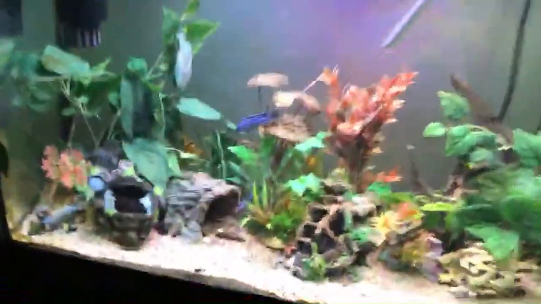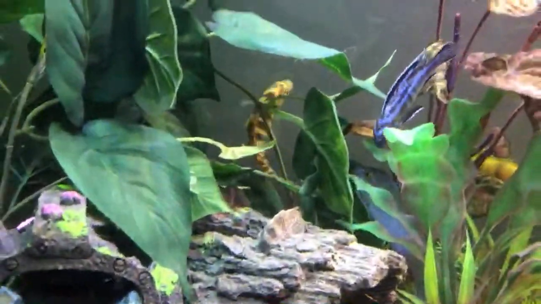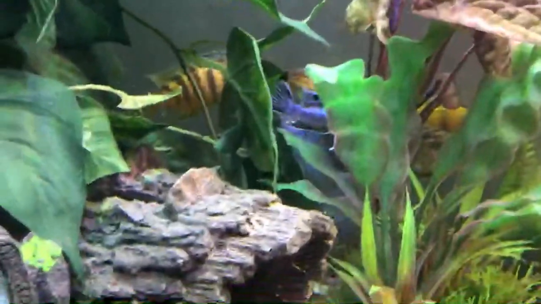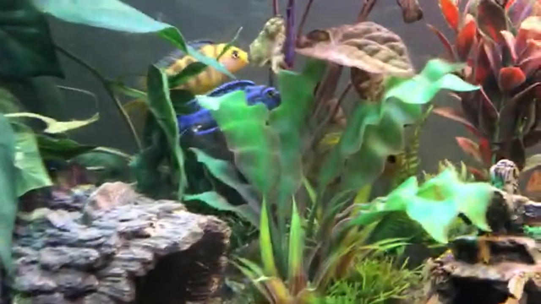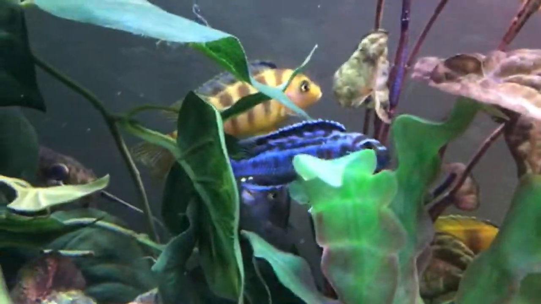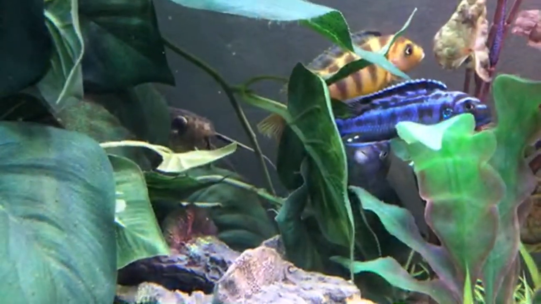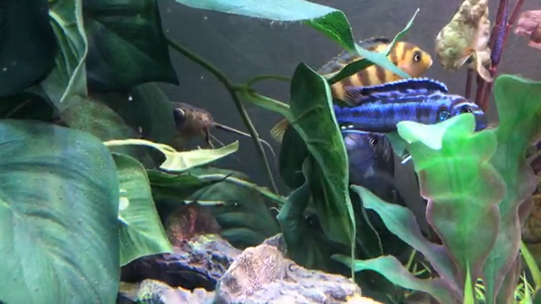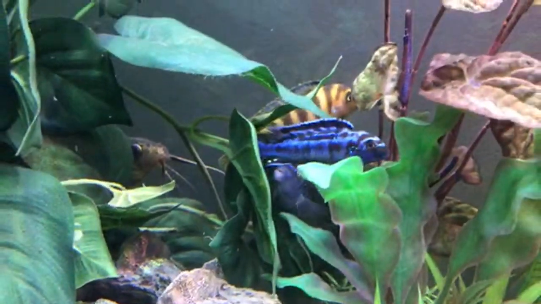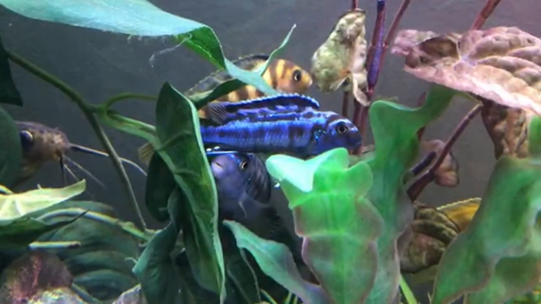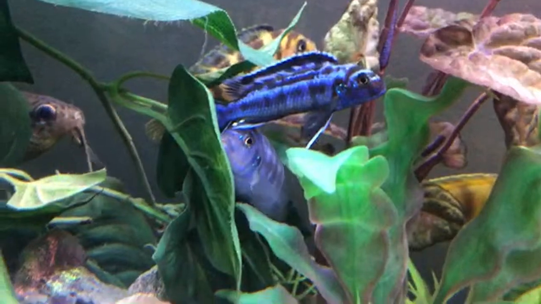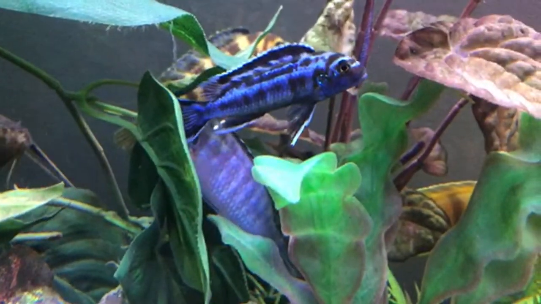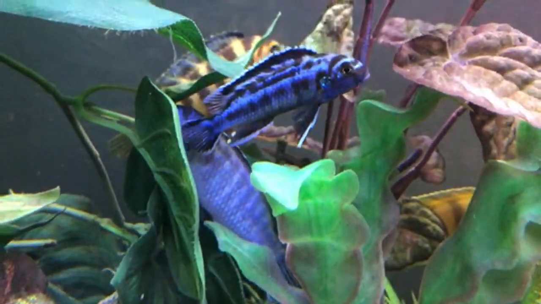Oh, Quill is awake. Quill, the big Synodontis catfish. And we have the mean little Mbunas. Hello, Quill. Wow, Tinky Winky, you're super blue today. What have you eaten to be so beautiful?